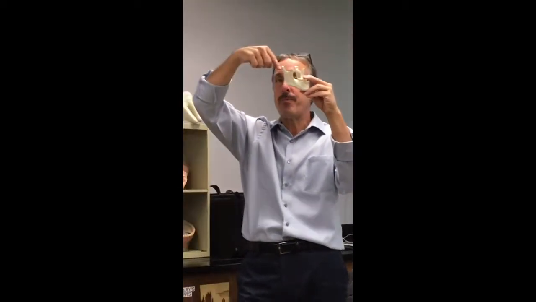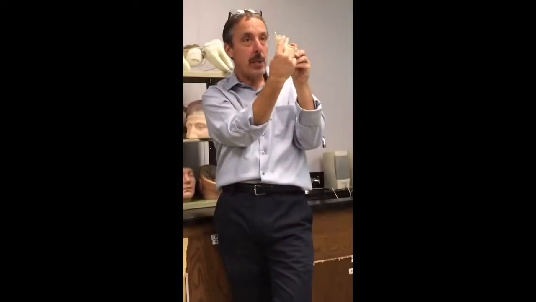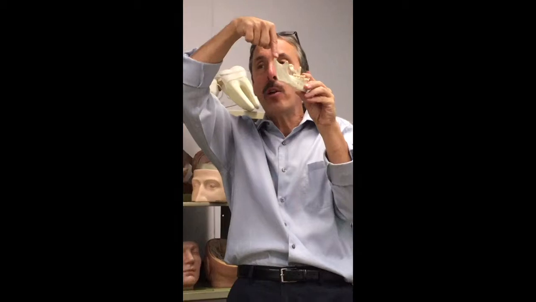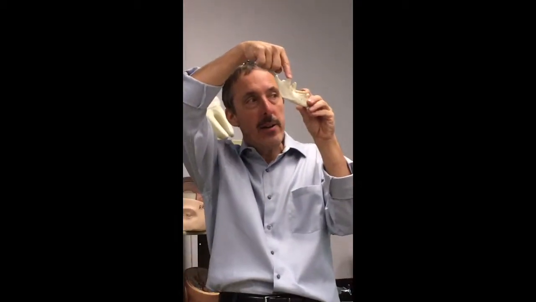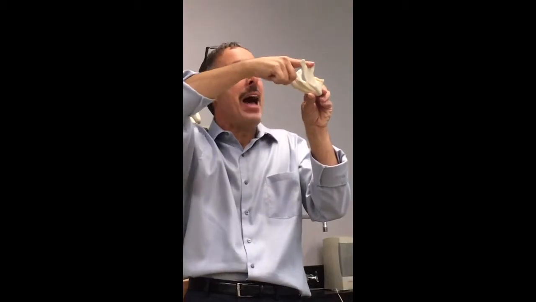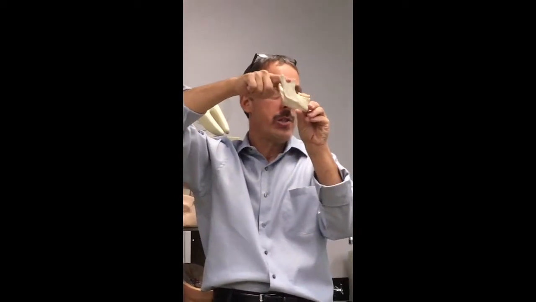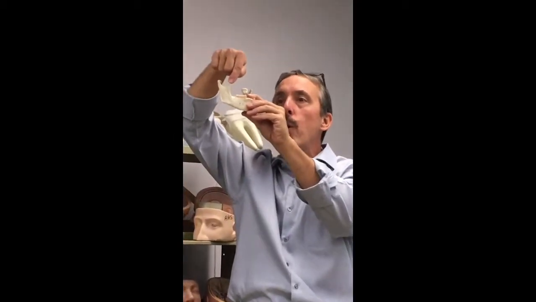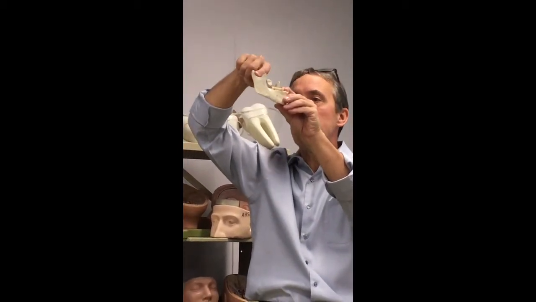Condylar process. Okay? In the front, there's a more pointy projection. This is the coronoid process. All right, so the condylar process in the back, coronoid process in the front. Then in the middle, there's a notch. That is the mandibular notch. All right, so condylar process in the back, coronoid process in the front, mandibular notch.